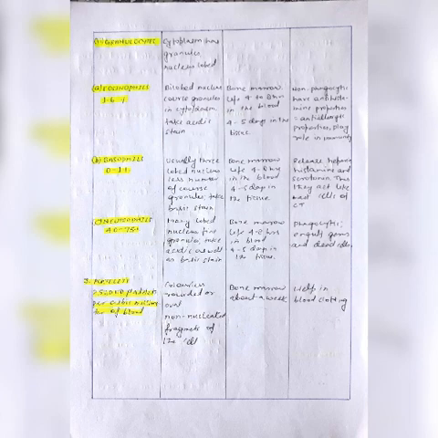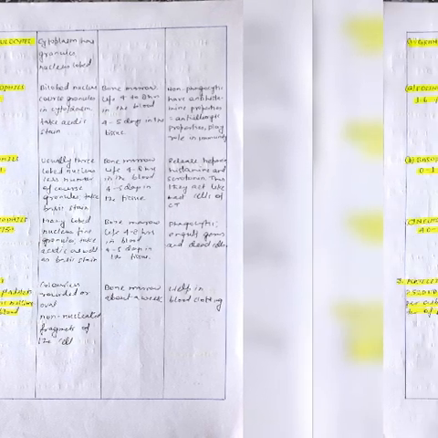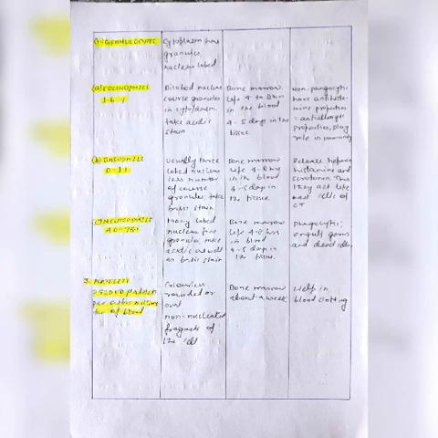Next one is neutrophils, 40 to 75% in amount, with a many-lobed nucleus and fine granules that take acidic as well as basic stain. The formation site is bone marrow, life 4 to 8 hours in blood and 4 to 5 days in the tissue. These are phagocytic in nature, engulfing germs and dead cells.